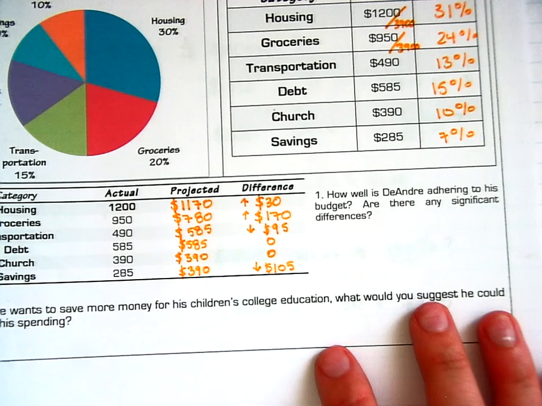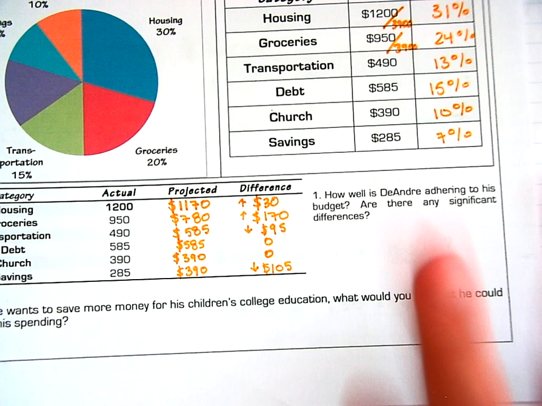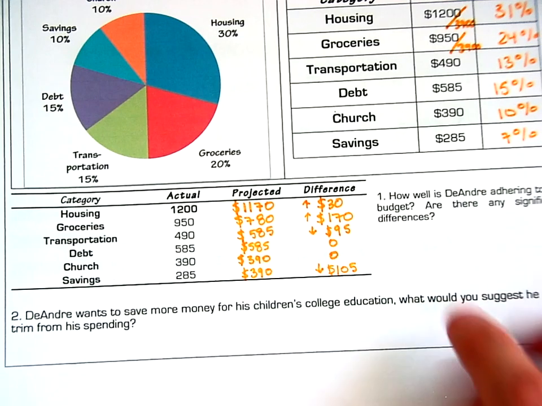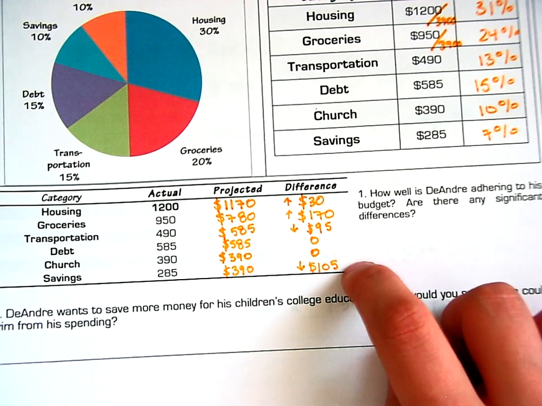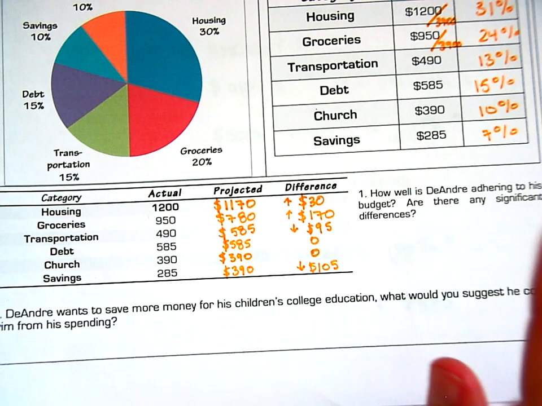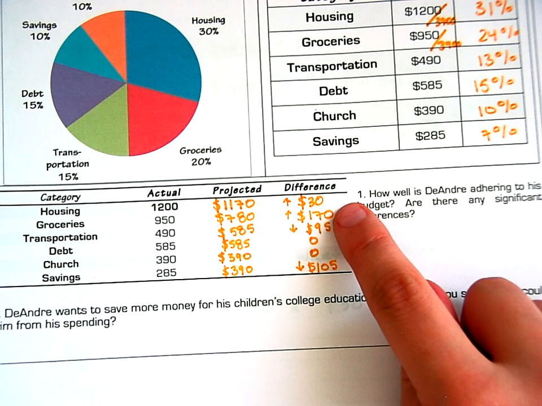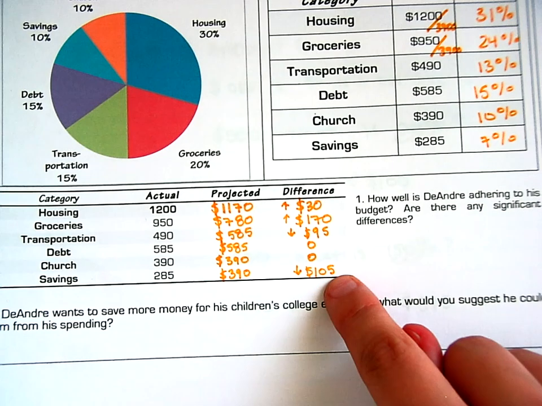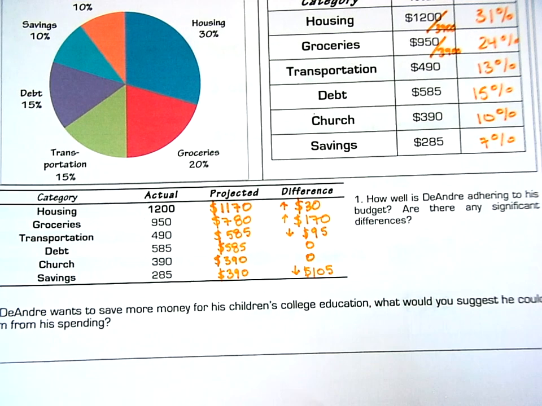It says, how well is Deandre adhering to his budget? Are there any significant differences? So I'm not going to write the answers, but I'll just talk about them. Deandre did pretty well. These amounts are not too much off the mark, but I will say that he should definitely be saving more money, and the amount that he spent over in groceries is almost the amount that he went under in savings. So I would say Deandre maybe needs to find a cheaper place to buy groceries if possible.